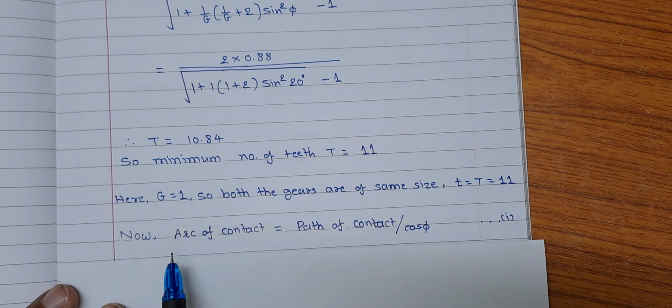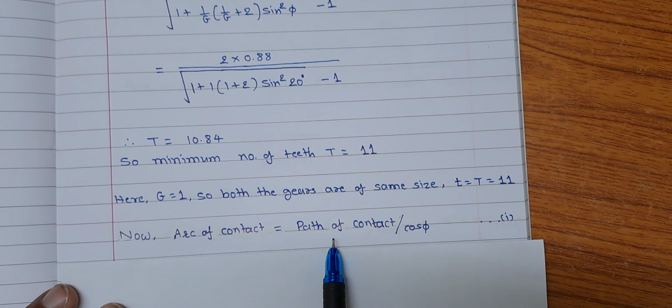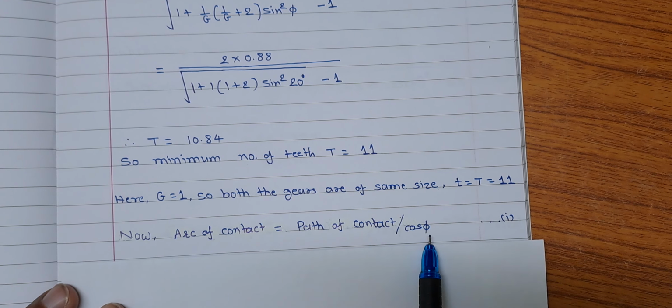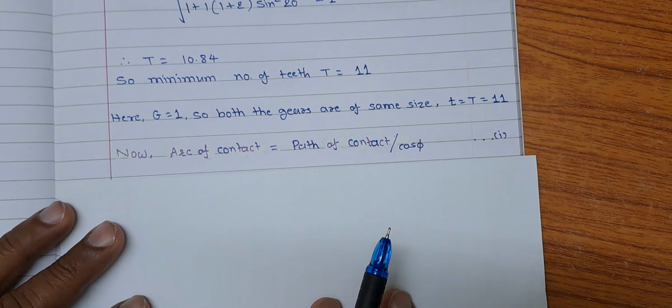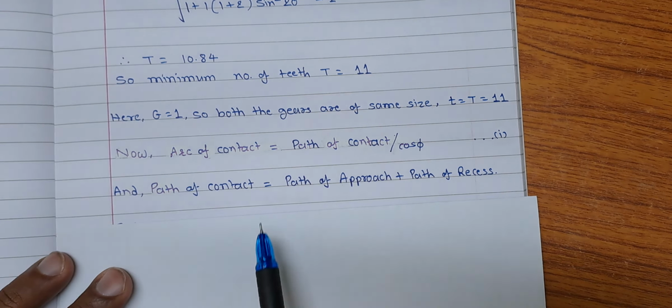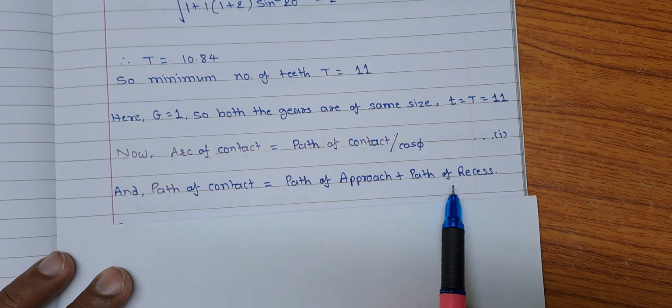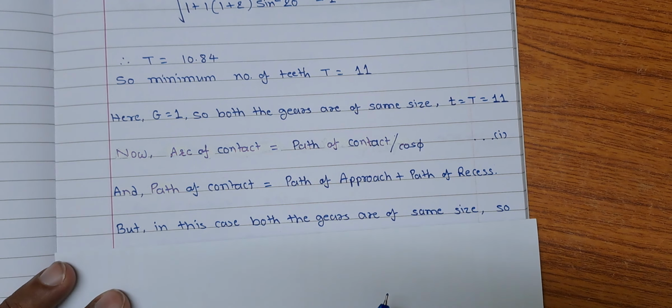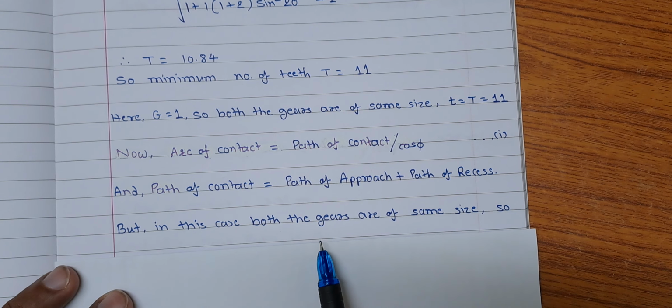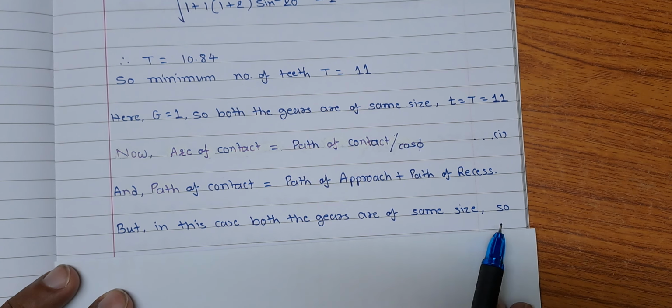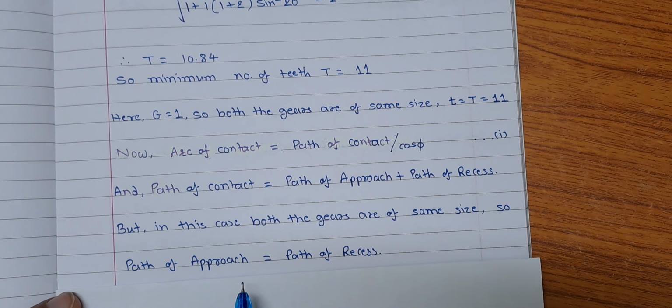Now we know that arc of contact is equal to path of contact upon cos phi. Let us say it is relation 1, and the path of contact is given by path of approach plus path of recess. But in this case, both the gears are of same size, so the path of approach is equal to path of recess.